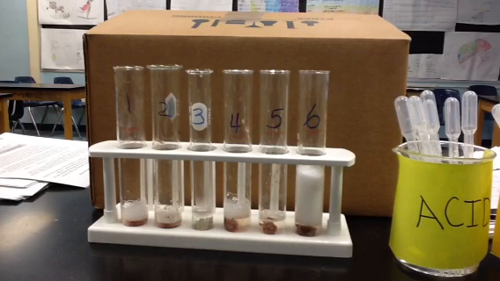So it looks, ooh, it's still bubbling. It looks like it went all the way up towards the top of the test tube, and it's still bubbling down at the bottom. So it looks like the test tube 6 is very reactive.